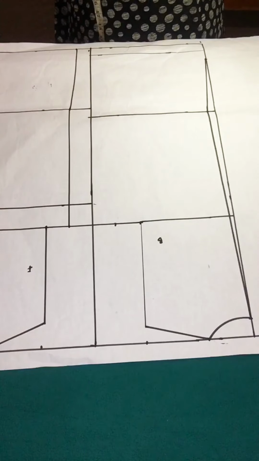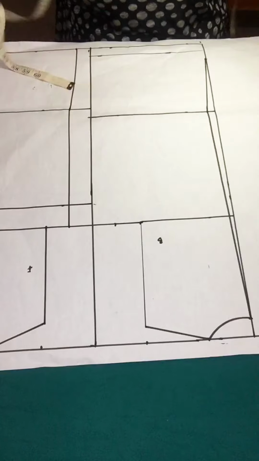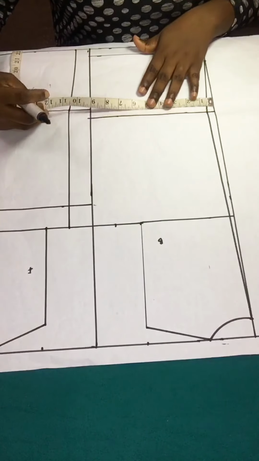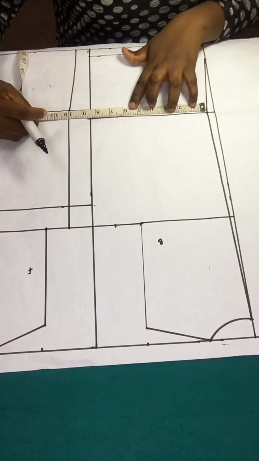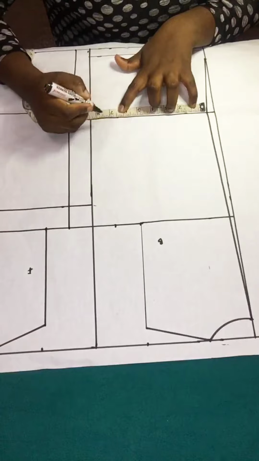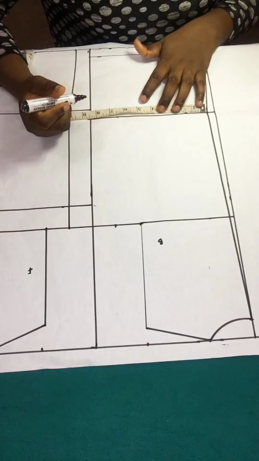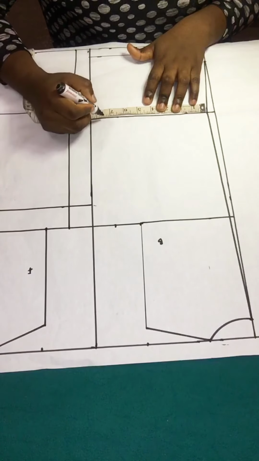The next measurement to take now is our waist measurement. Our waist measurement is 24, and 24 divided by 4 is 6 inches plus 1.5 inches, which is 7.5 inches. So I'll measure the 7.5 inches after the back tightening.